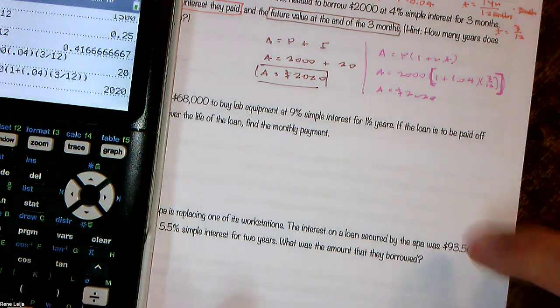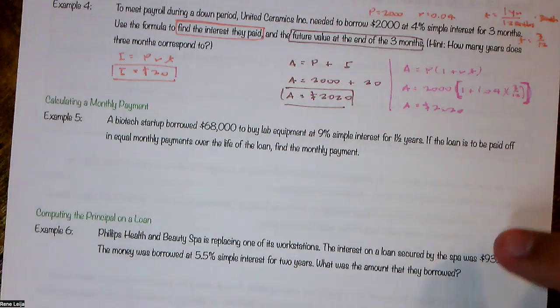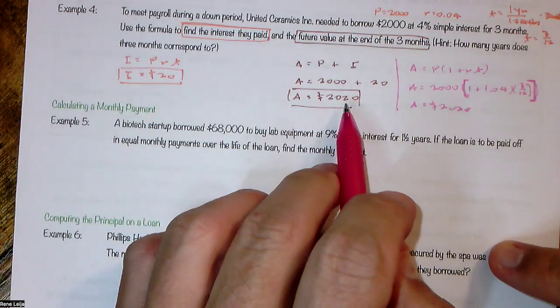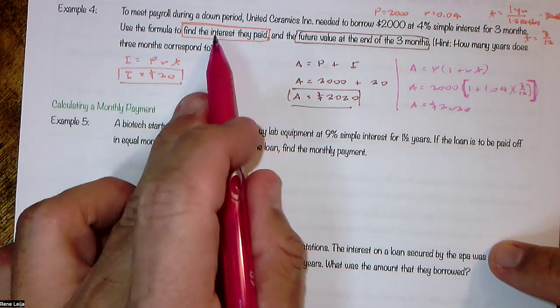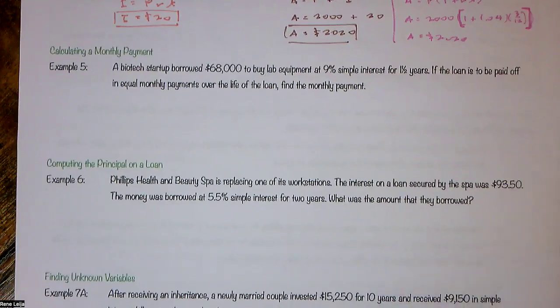Okay, so you could have used either one. But this probably would have been easier to do anyways because we had to calculate the amount of interest. Okay, next one, example 5.